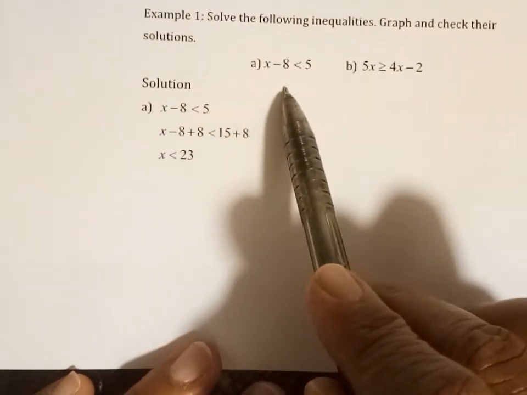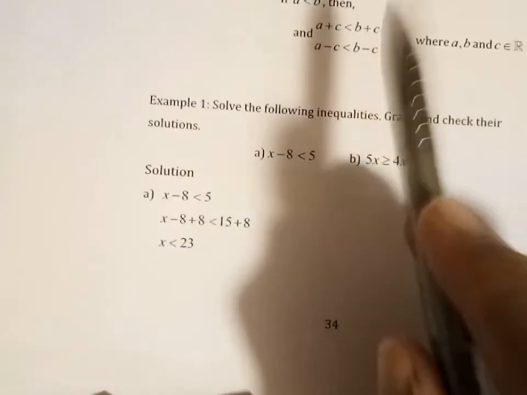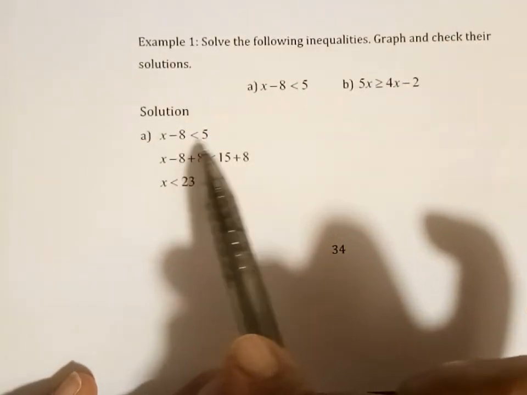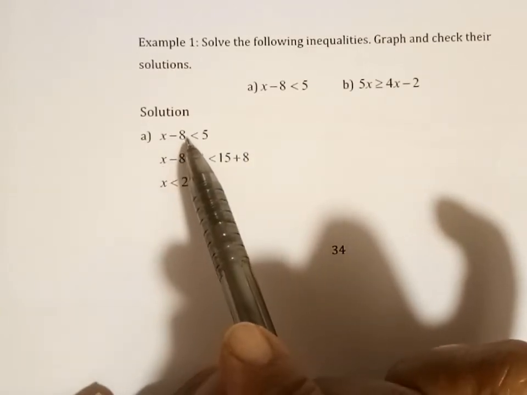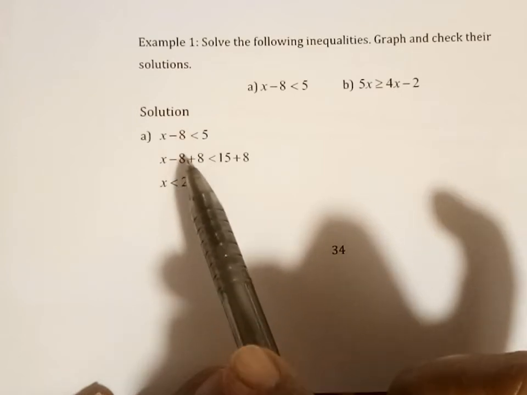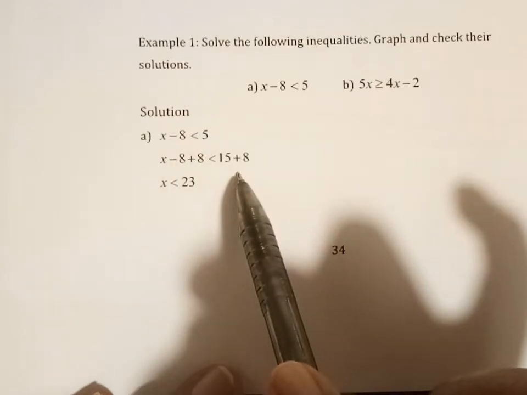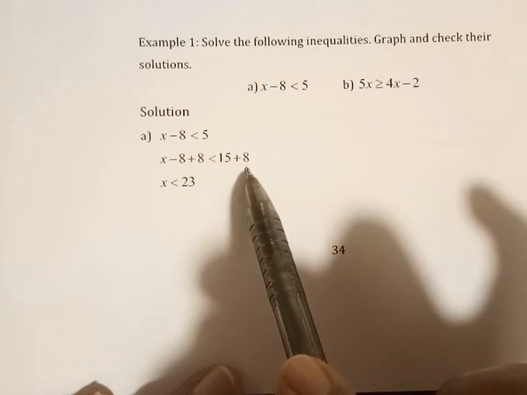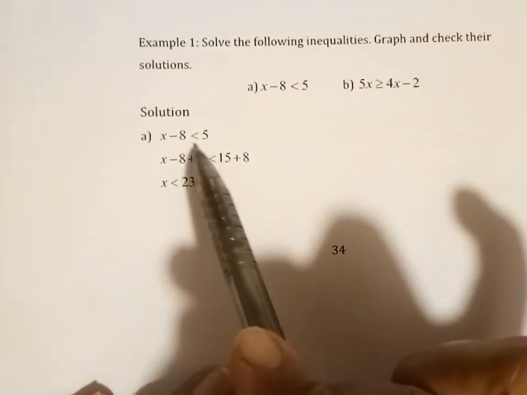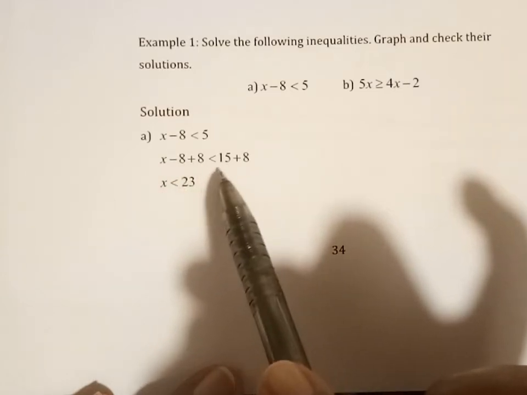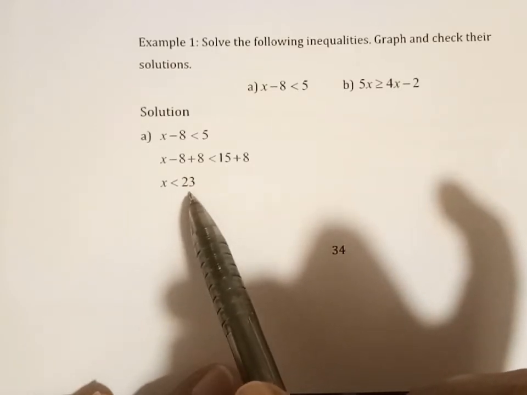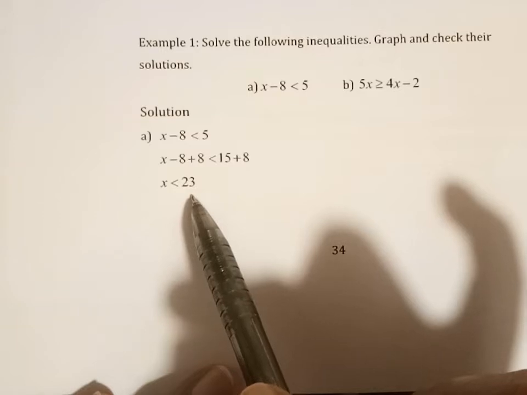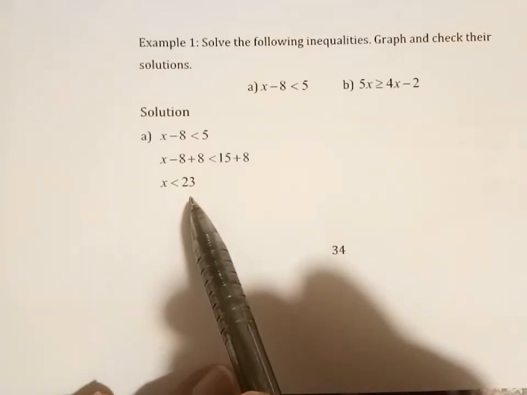Now we solve the inequalities. Given x minus 8 less than 15. Using this example, in order to get the value of x only, we must add positive 8 on the left side, and at the same time add positive 8 on the right side. So we have x minus 8 plus 8 is 0, and the right side becomes 23. So the last answer would be x less than 23. This is the standard way of solving linear inequalities.